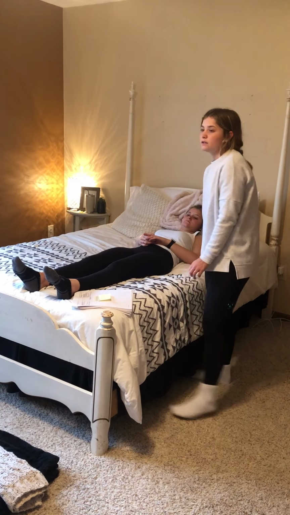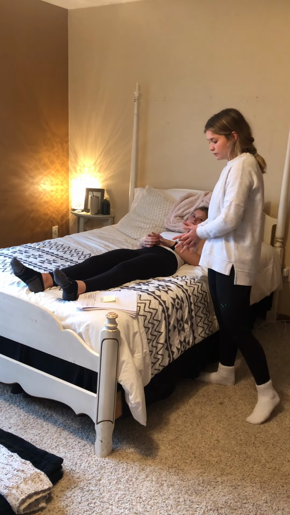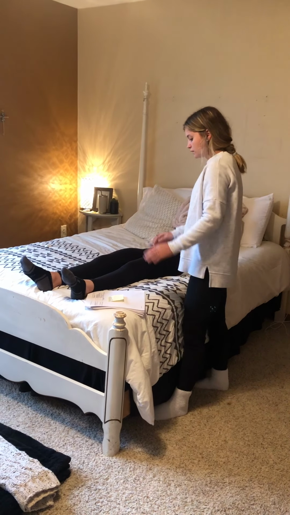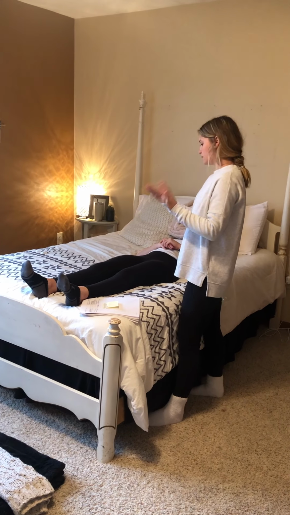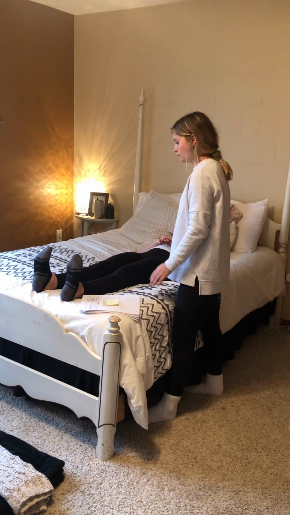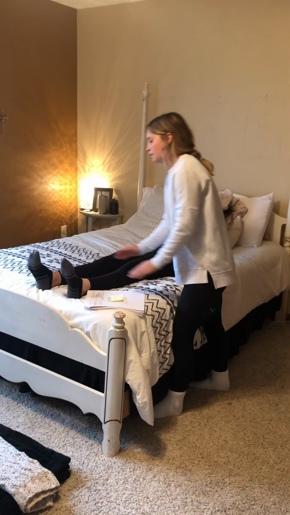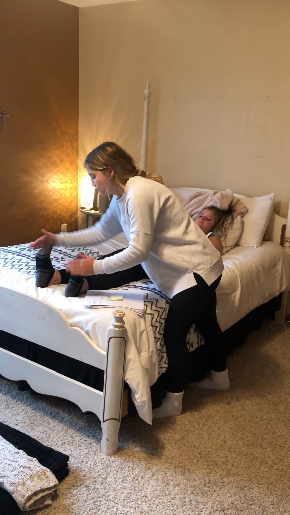Okay, so next we're going to do dorsal flexion and plantar flexion. For this, I would apply gloves and do hand hygiene. So for dorsiflexion, I'm going to have you point your toes towards you and plantar away from you. Good. And then I'm going to add resistance.